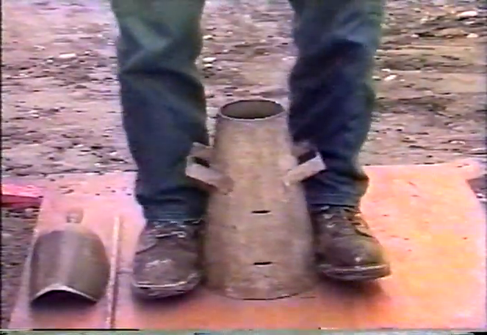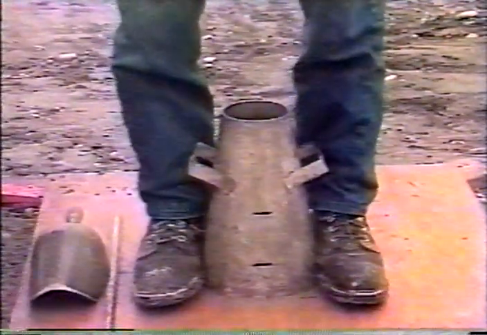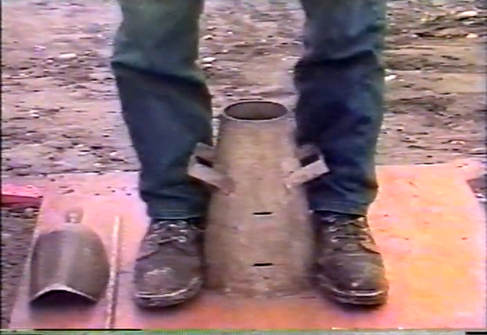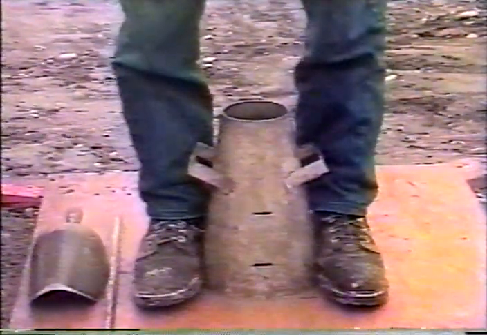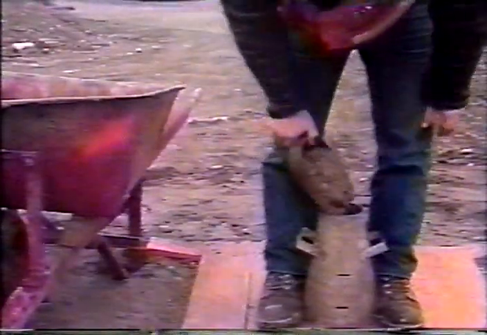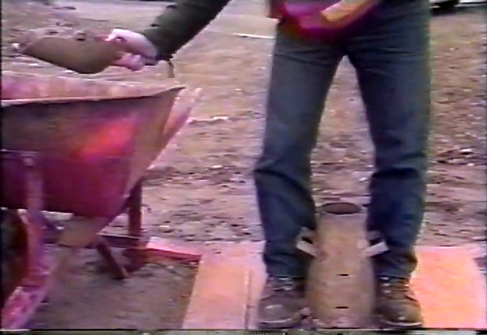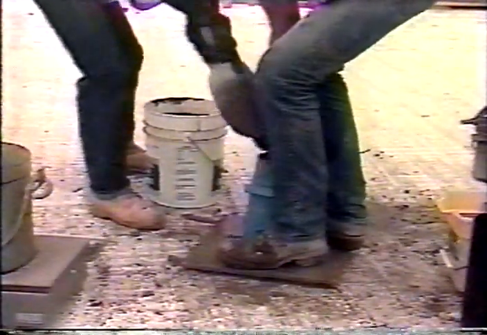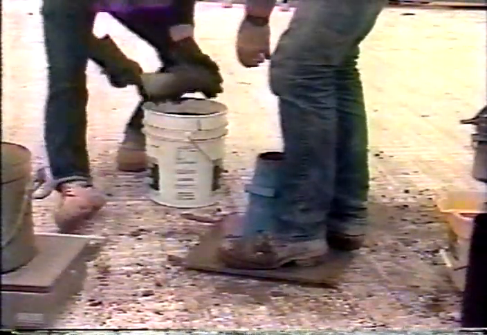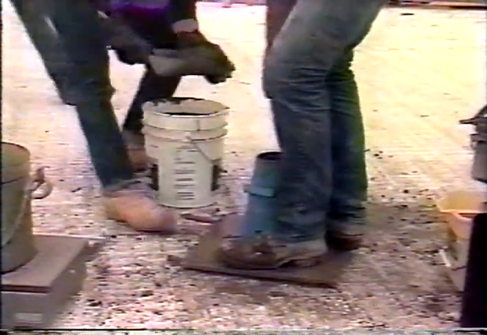Next, the technician steps onto the footholds at the bottom of the cone and stays there. That's why the sample and cone need to be close to each other. The cone is filled by moving the scoop around the top to distribute the concrete as evenly as possible. The filling is done in 3 layers. Each layer should take up approximately 1/3 of the cone's volume.